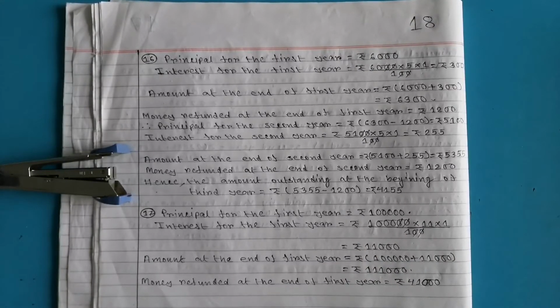Next is question number 17. Mr. Dubey borrows 1 lakh from State Bank of India at 11% per annum compound interest. He repays 41,000 rupees at the end of first year and 47,000 rupees at the end of second year. Find the amount outstanding at the beginning of the third year.